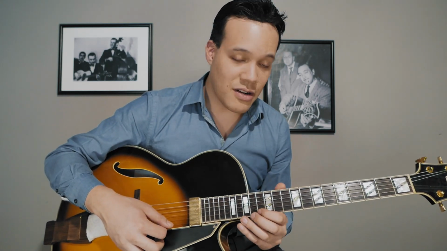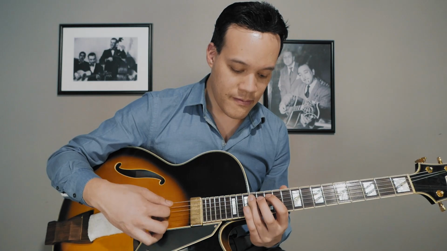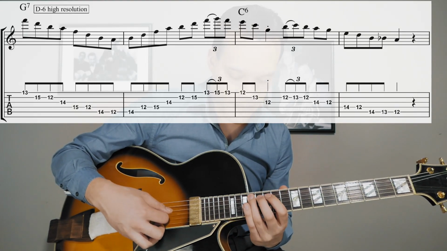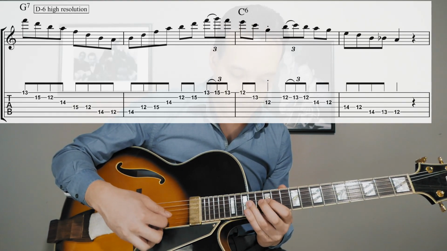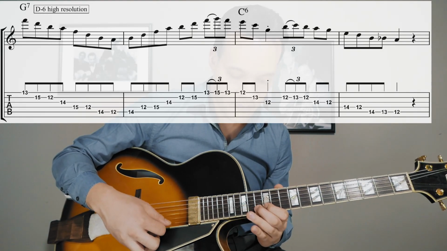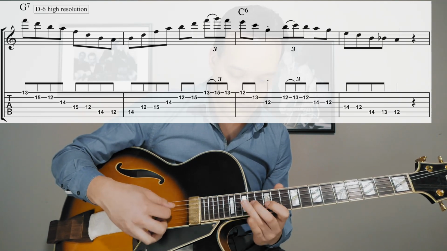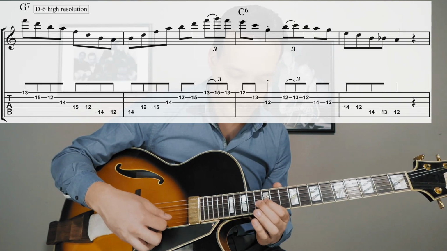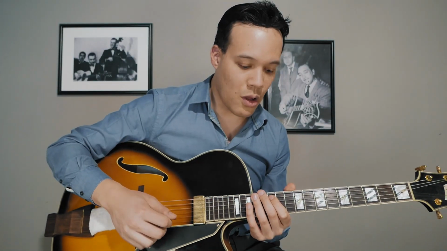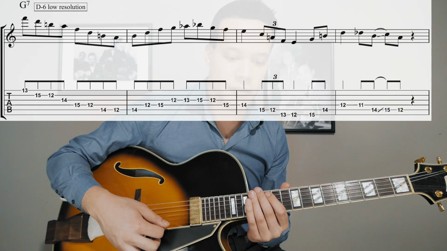And same thing, I'm playing the shape down and up. Same exact fingering, you know, different frets. So that's pretty easy. Let's play with the backing. That was the high resolution. Let's do the low resolution. 1, 2, 3, 4.